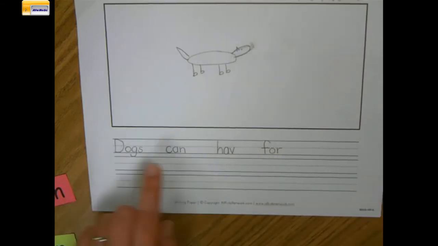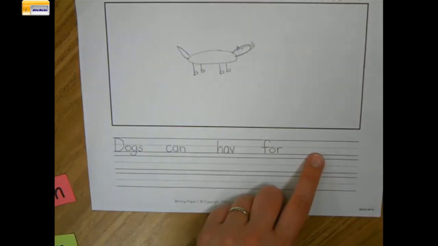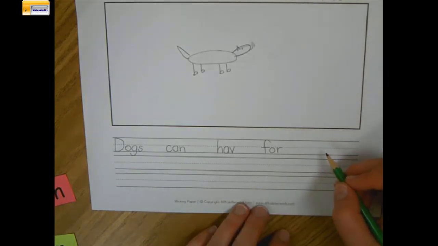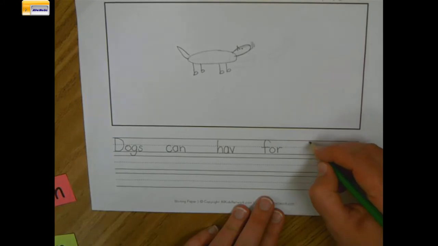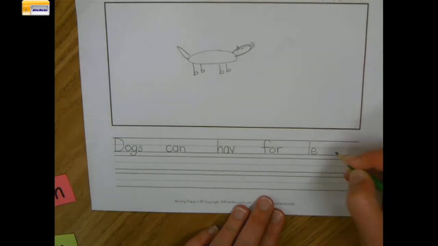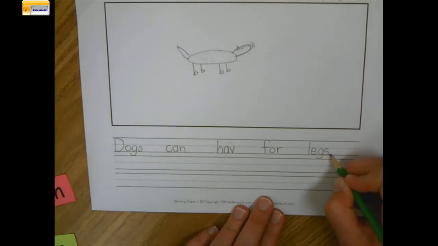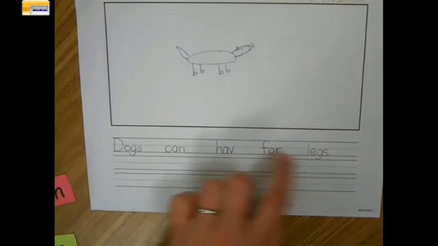Or dogs can have 4 legs. Is that a sight word we know? Nope, we're going to stretch it out. G. S. And a period at the end. Dogs can have 4 legs.